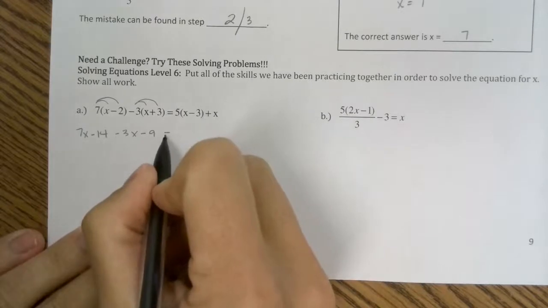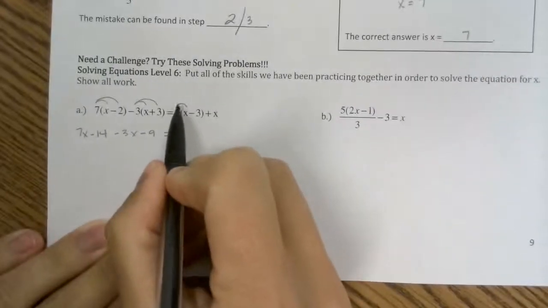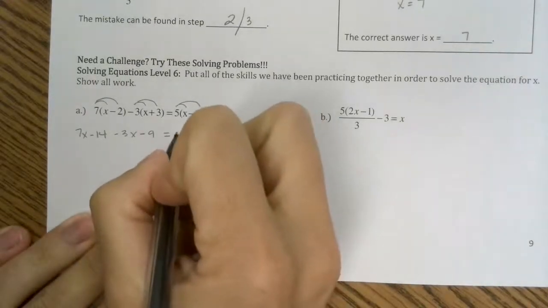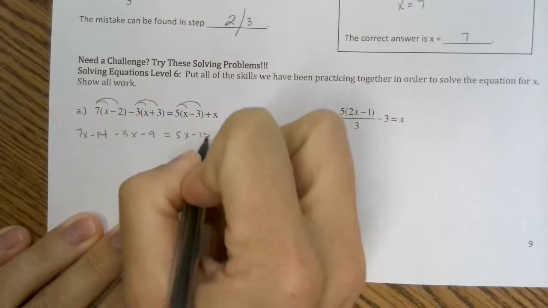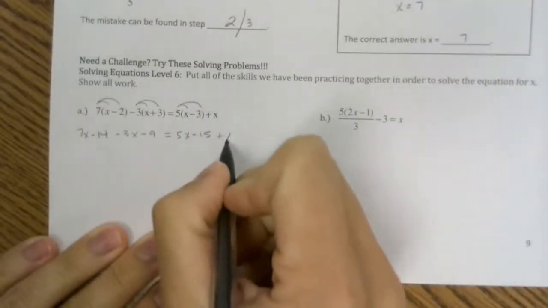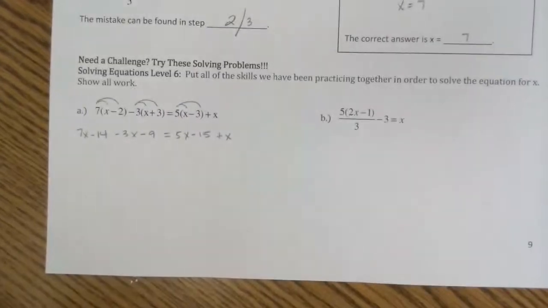And then we have our equal sign. And over here on the right-hand side, we have a distributive property term as well. So we'll have 5x minus 15 for that. And we cannot forget that plus x there on the very end.